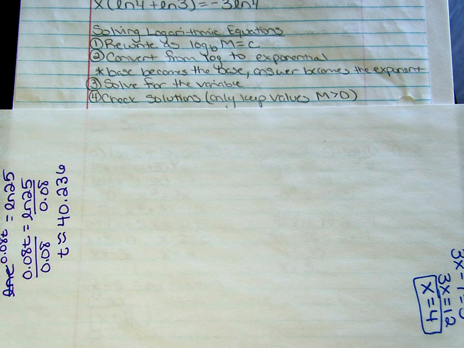Then you're going to convert from your log to the exponential. That's the whole thing: the base becomes the base, the answer becomes the exponent, what you were taking the log of becomes your answer, that jazz. You want to solve for your variable, and you want to check your solutions. We can only keep values where m is positive. Remember, we can't take the log of 0. We can't take the log of negative numbers. So if our solution causes us to have a negative within your logarithm, then we have a problem, and we can't include it. It's called an extraneous solution.